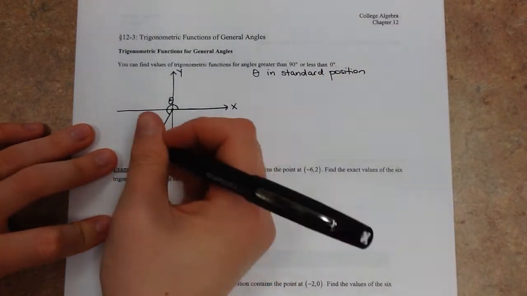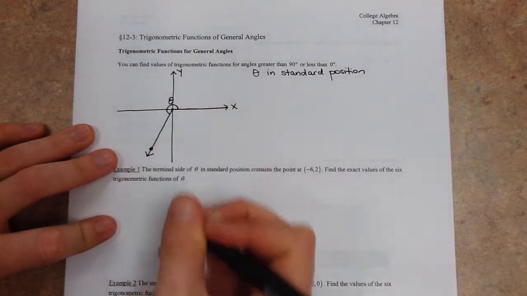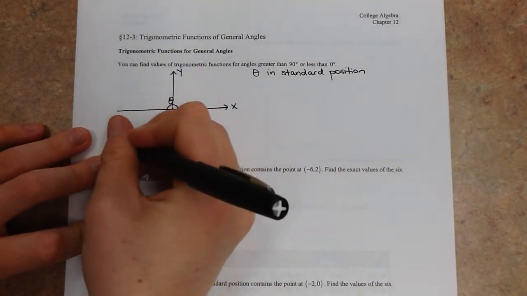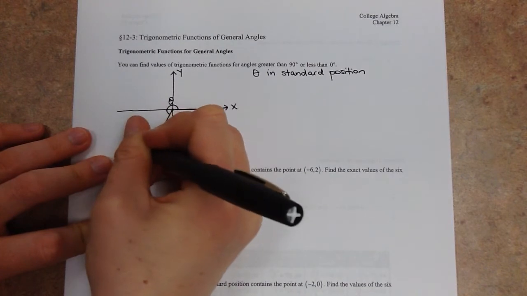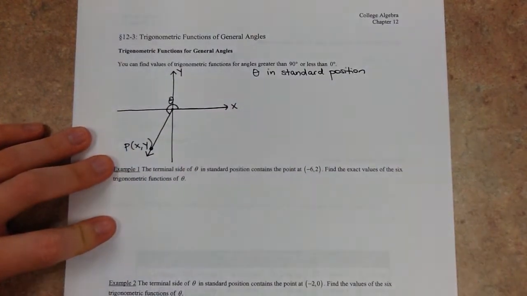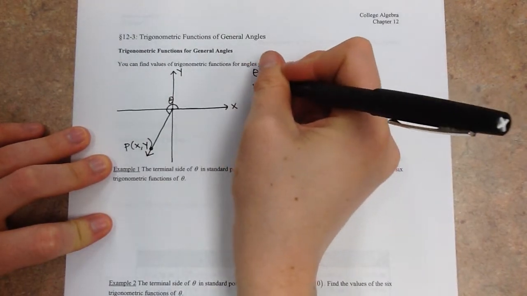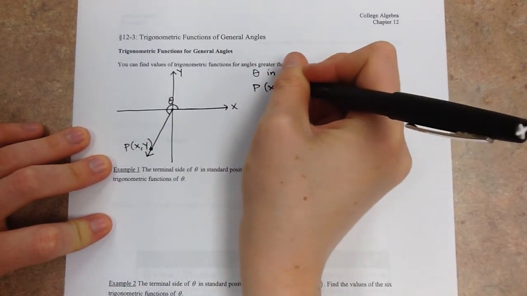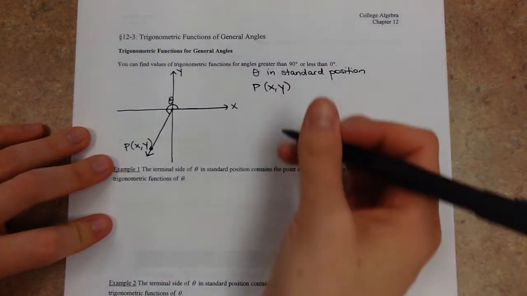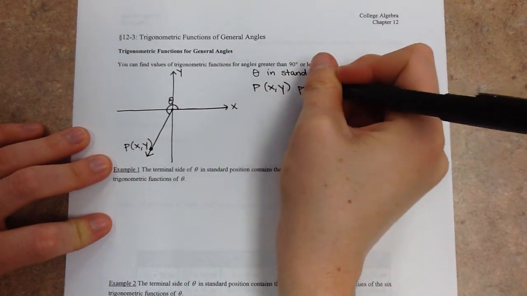And then we put a point on our terminal side right here, and we call this point xy. It's got a coordinate point, it has an x coordinate, it has a y coordinate. So we say this point with the coordinate point xy, so we label the point P, is a point on the terminal side.